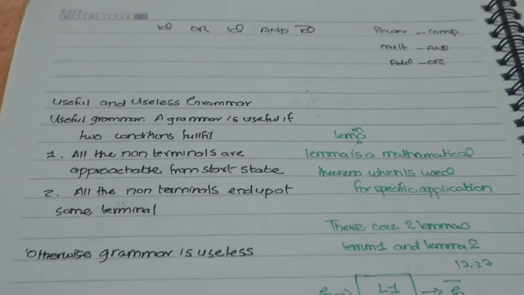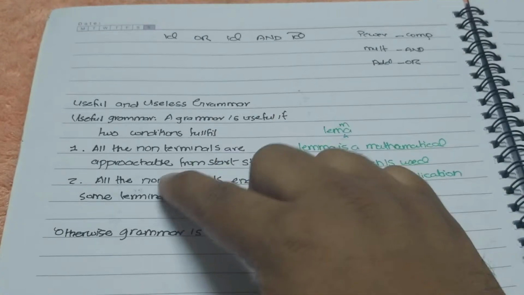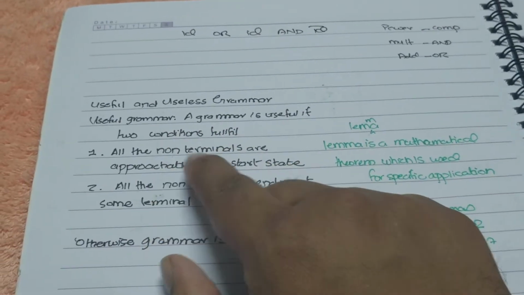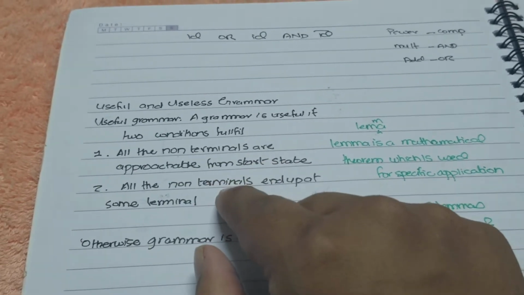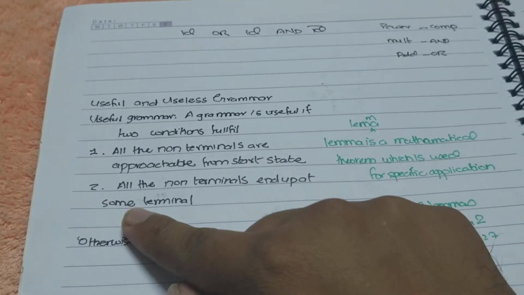Okay, so in this video we're going to cover useful and useless grammar. We're going to study this topic. Useful grammar: a grammar is useful if two conditions are fulfilled. All the non-terminals are reachable from the start state. All the non-terminals that are leaves end up at some terminal.